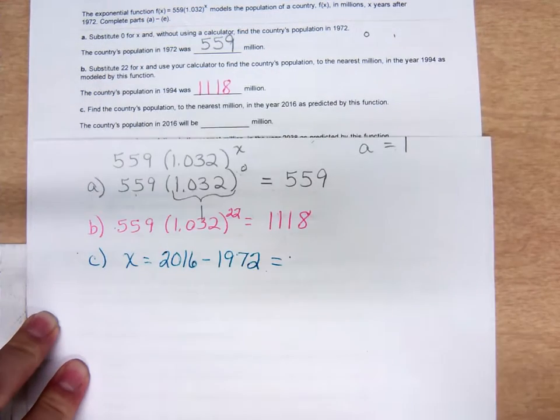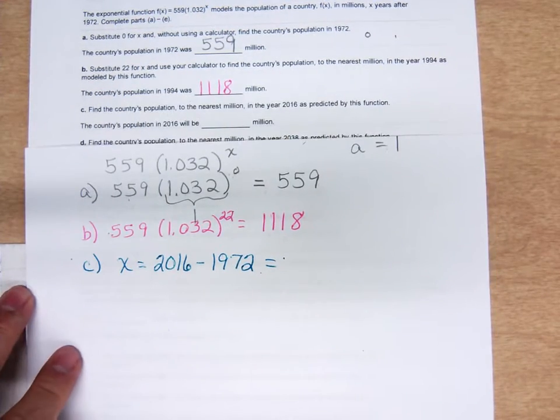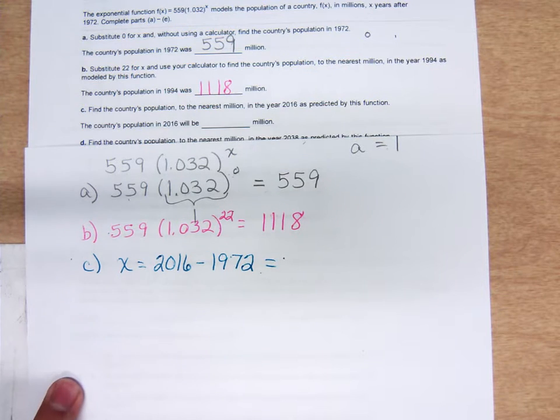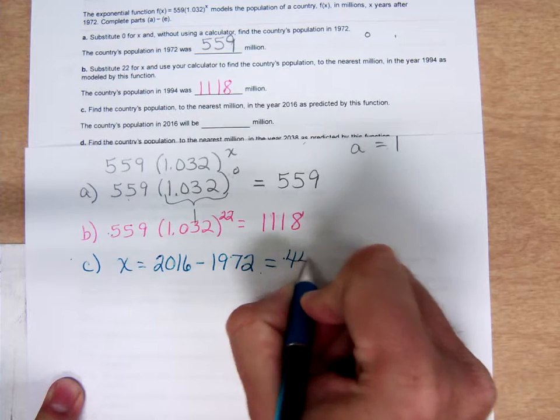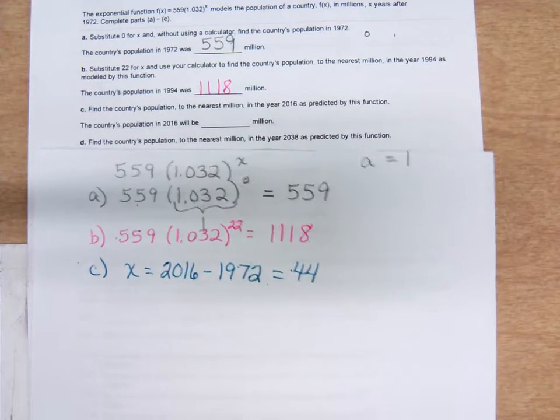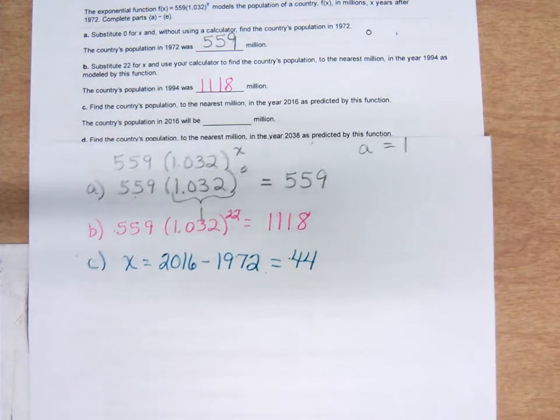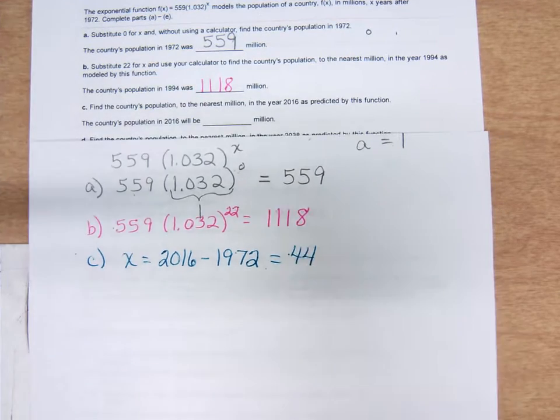Since they didn't tell us the x value here, we've got to calculate it by subtracting. And what would that be? Is that 44? Now, plug 44 in for x.